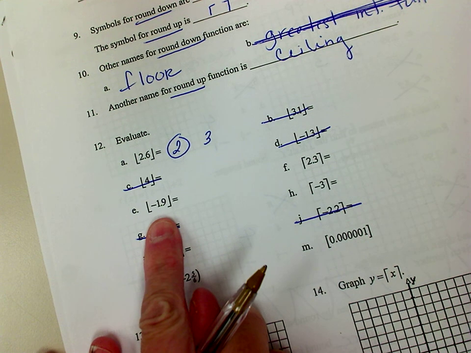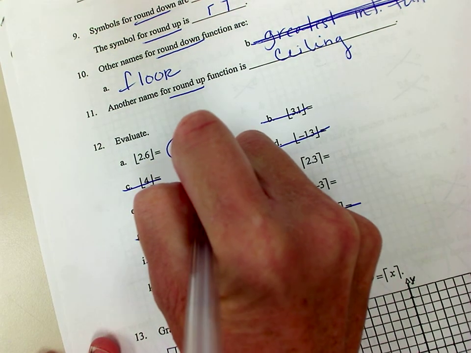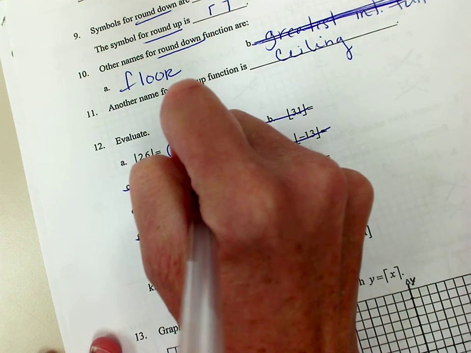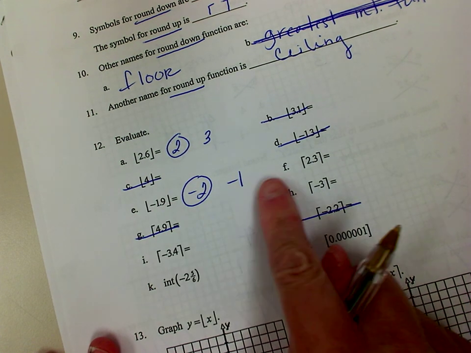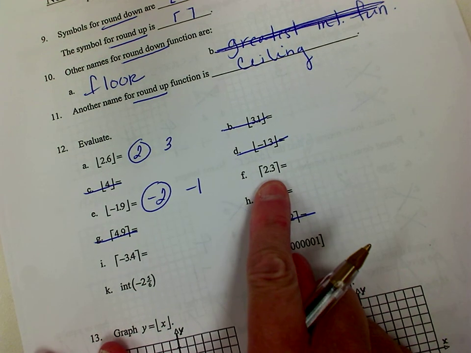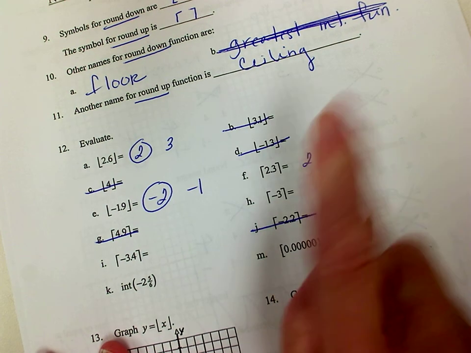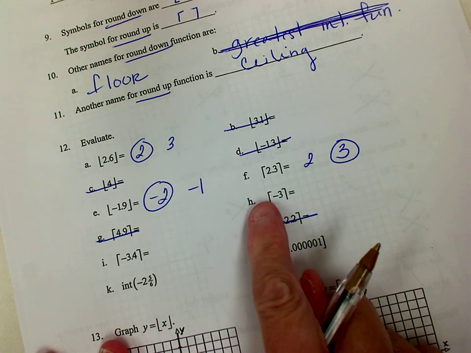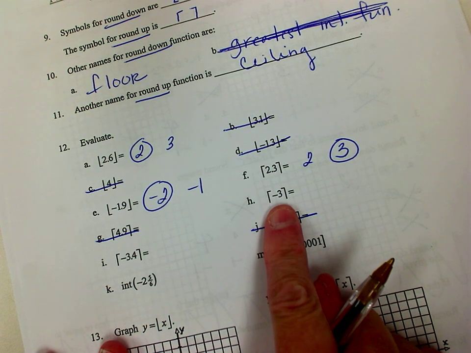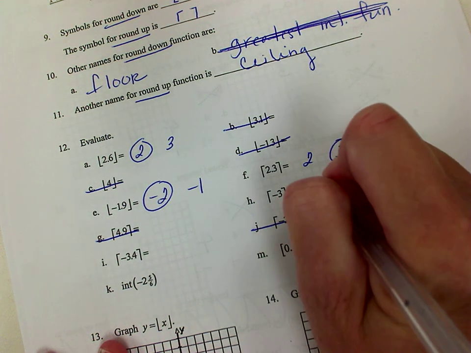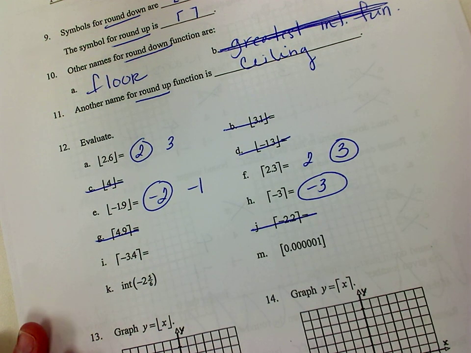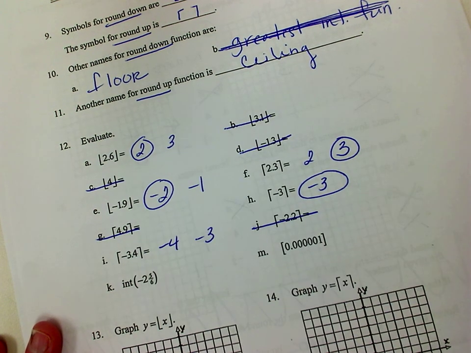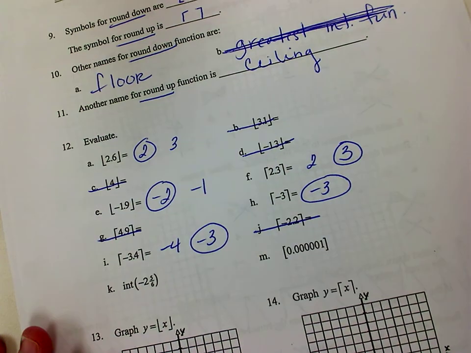Okay, negative 1.9. That number is in between negative 2 and negative 1. Again, that symbol means to round down. So my answer is negative 2. Okay, F, I have 2.3. That number is in between 2 and 3. That symbol means to round up. I'm going to round up to 3. Okay, on H, I just have an integer already. So whether I'm rounding it up or rounding it down, it's still just going to be that number regardless. Okay, negative 3.4, that's between negative 4 and negative 3. Since I'm rounding up, my answer is negative 3.